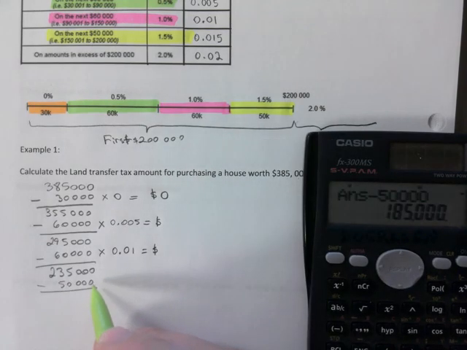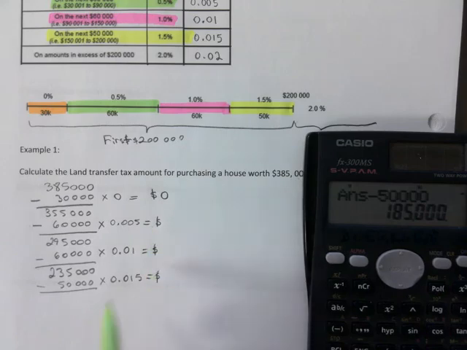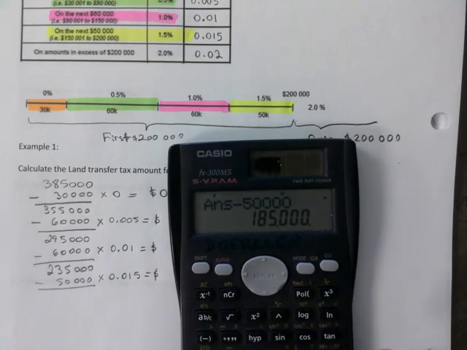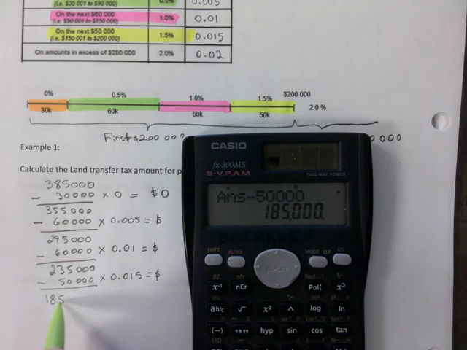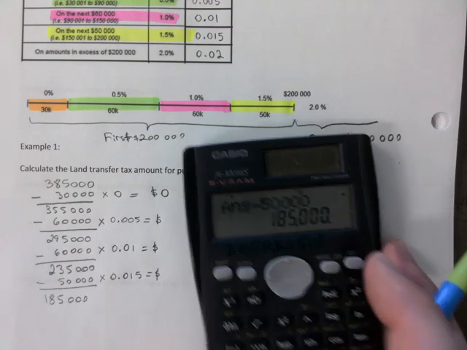What does that 50,000 get taxed again? 0.015, right? I will do the math a little later. And once I subtract the 50,000, I'm left with 185,000. And we have nothing to subtract anymore.